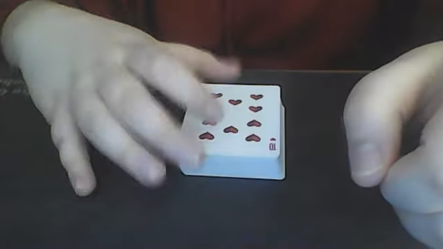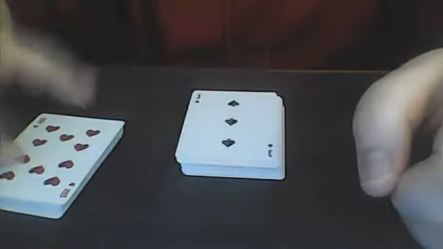Let's say for this effect, I hand the deck over to the participant and they give it a shuffle. After they're done, I take the deck back and I say, okay, I want you to cut the deck about in half. So let's say they cut it there. I explain to them that we're going to mix up the deck even more now.